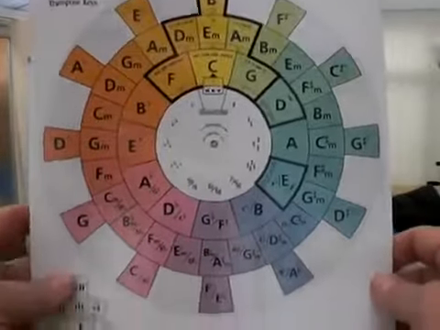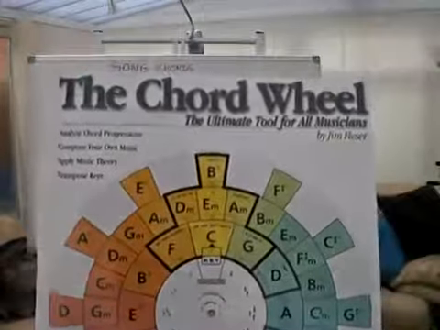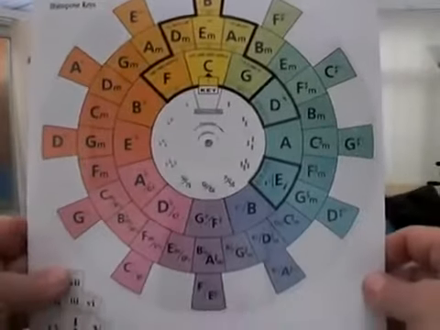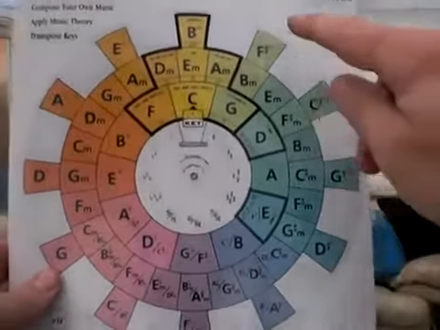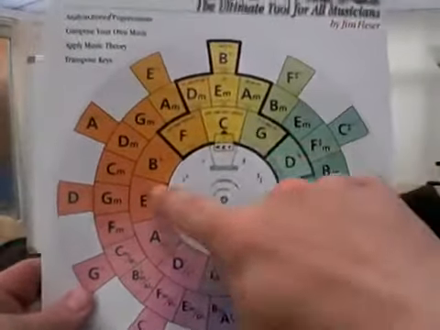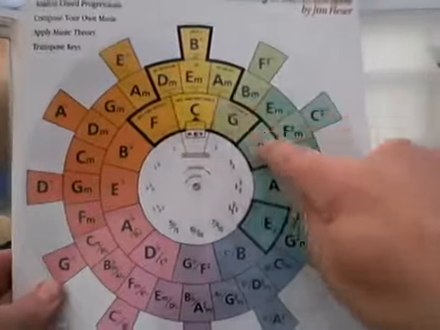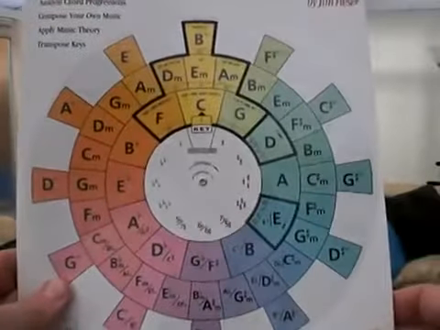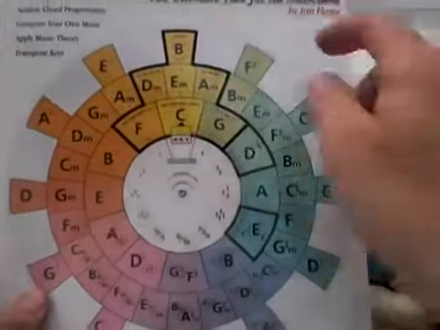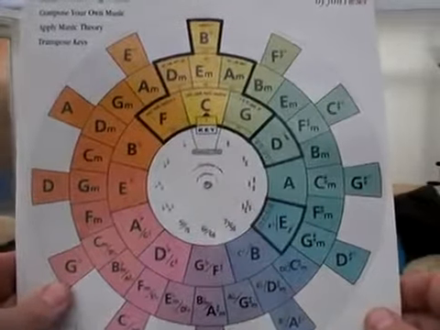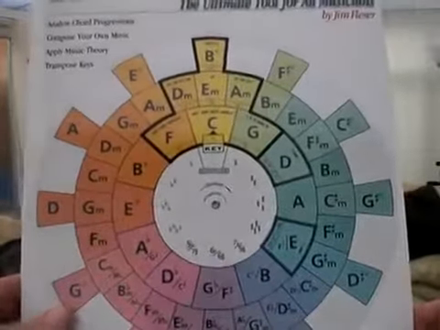Today I wanted to show you this. This is called the chord wheel, as the name implies at the top. Now what is the chord wheel? Well, first of all I want to point out there's obviously three rings: the inner ring, the middle ring and the outer ring. Now the inner ring represents major chords. The middle ring represents minor chords and the outer ring represents diminished.